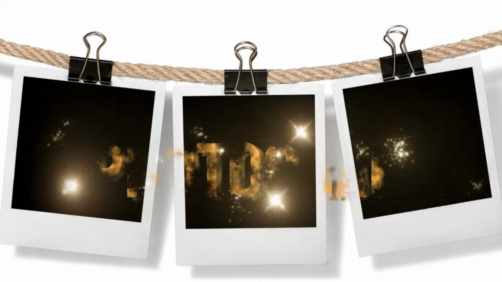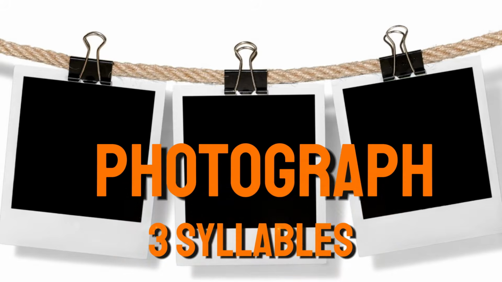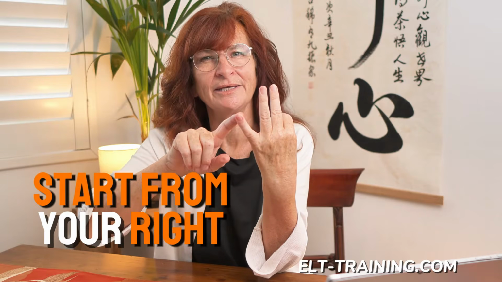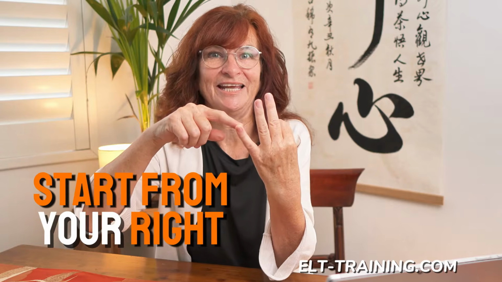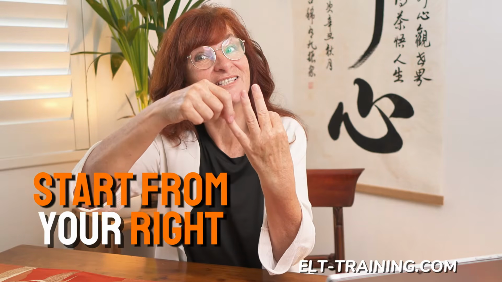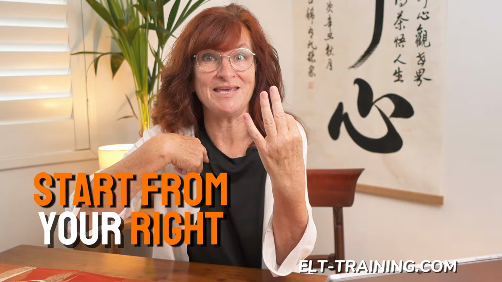Okay, are you ready? Let's start with word stress. Photograph, 3 syllables, so we can show it like this. Photograph, stress here. Note that I hold up my hand like this, 1 finger for each syllable, but I start from this end. Why? Because we read from left to right, so I want my learners to see it from left to right. So that's starting on the right side for me. It's a bit counterintuitive at first, but you do get used to it.